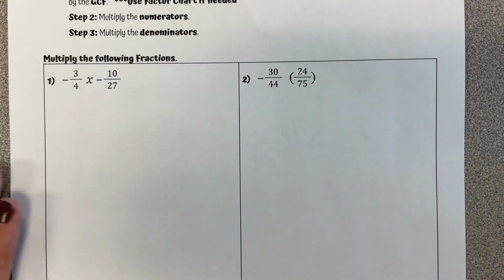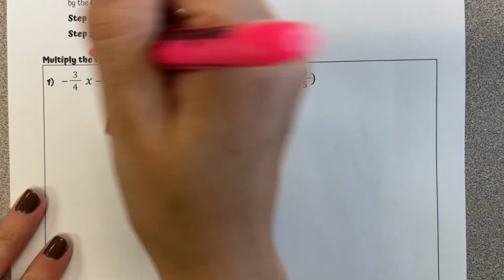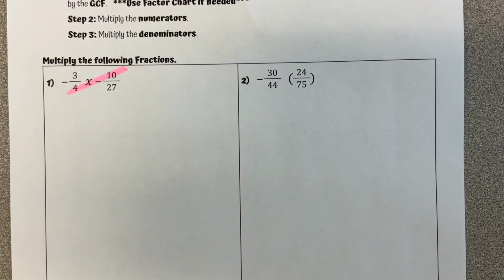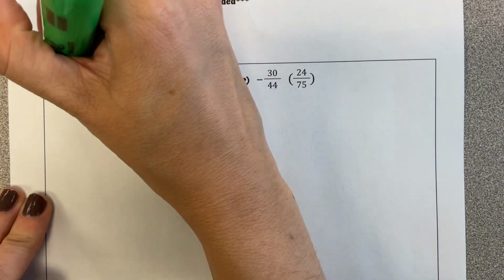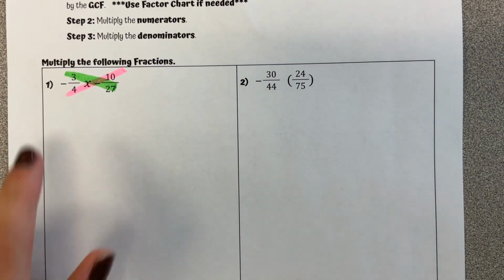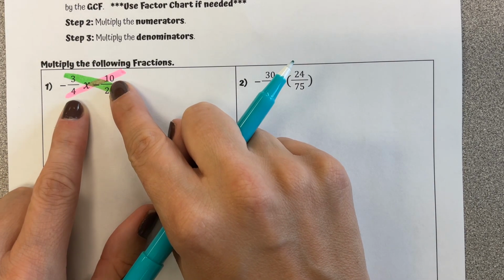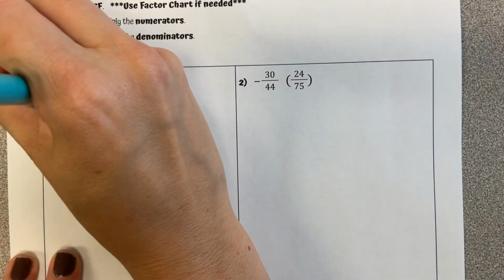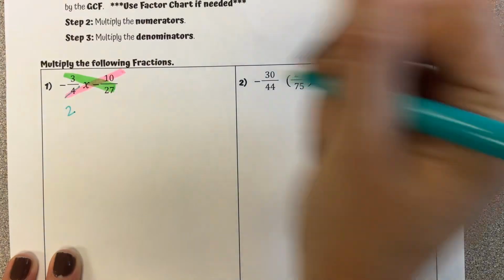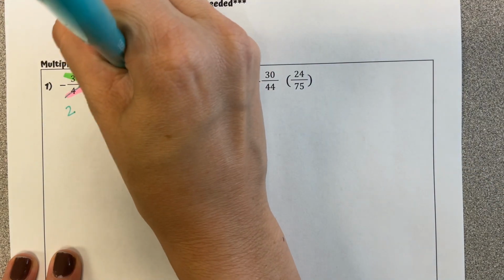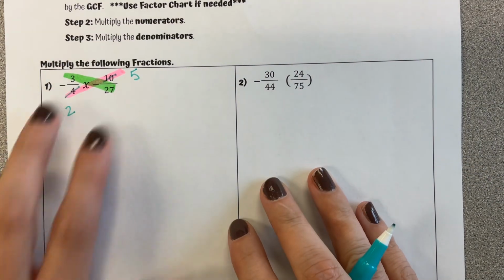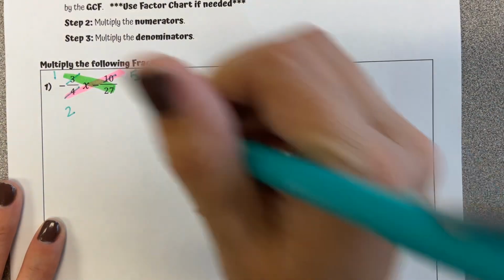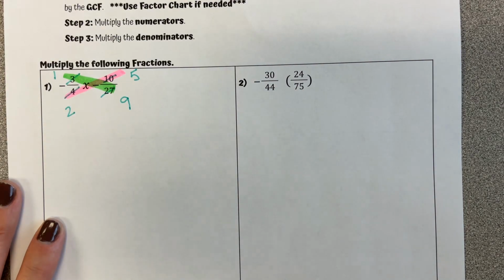So let's look at number one. These are just fractions. I don't need to make them into mixed numbers, so I am going to look at those diagonals first. So if you want to highlight along with me, we're going to look at these two sets of diagonals. 4 and 10, their greatest common factor is 2. They both divide by 2. So 4 divided by 2 is 2. 10 divided by 2 is 5. Our other diagonal, 3 and 27, they both divide by 3. 3 divided by 3 is 1. 27 divided by 3 is 9.